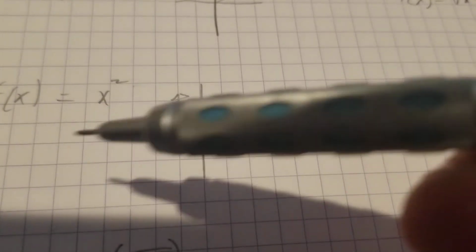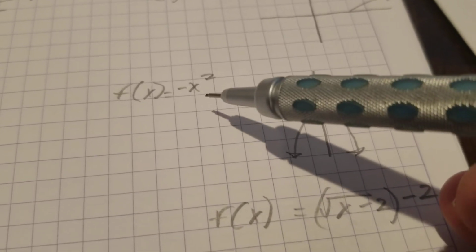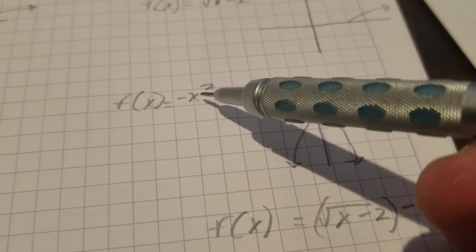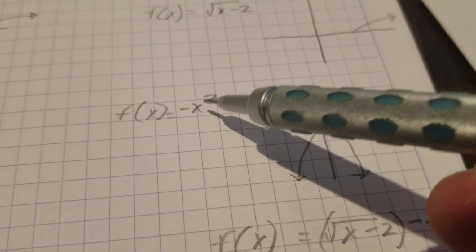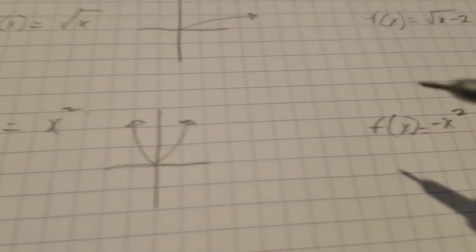Here's that x squared again. I'm not sure why I did that. Oh, I think because, right. If you have a negative in front of this first coefficient, you're going to flip it over. So you got the regular, the positive, then that negative, you're going to flip it over.